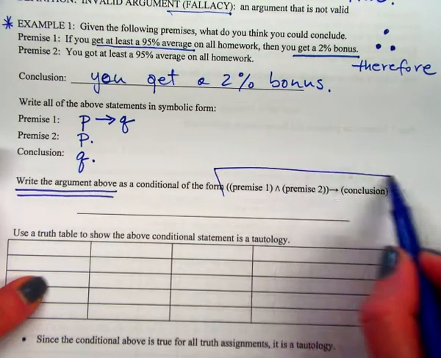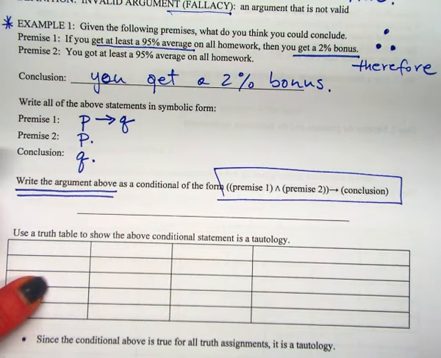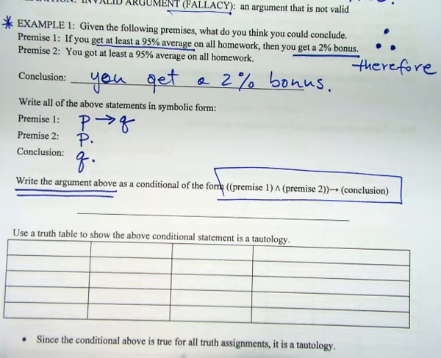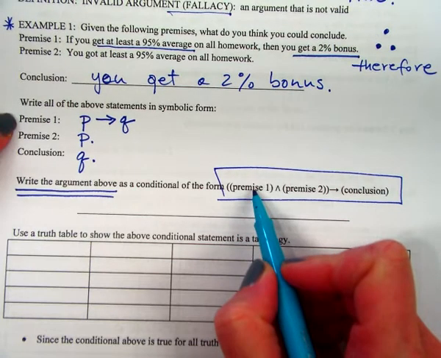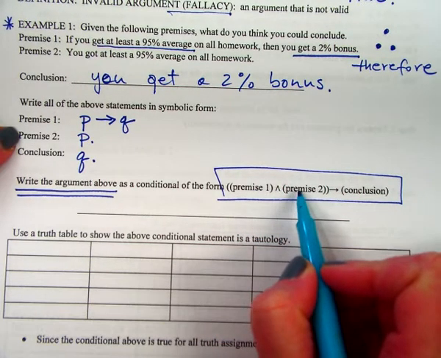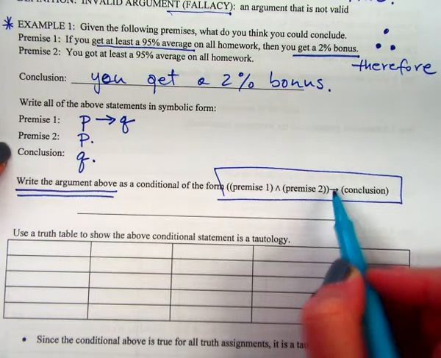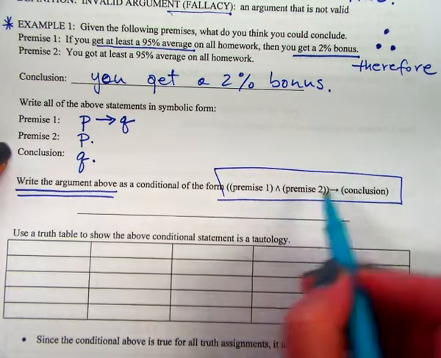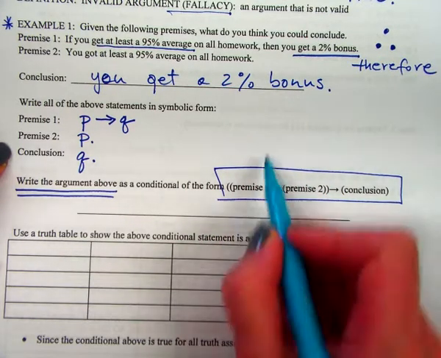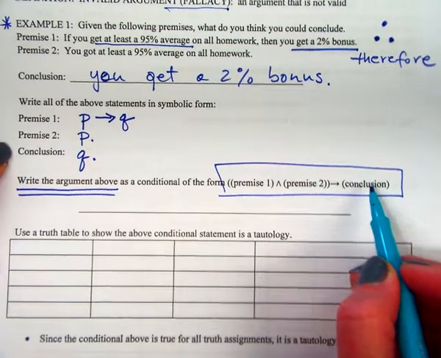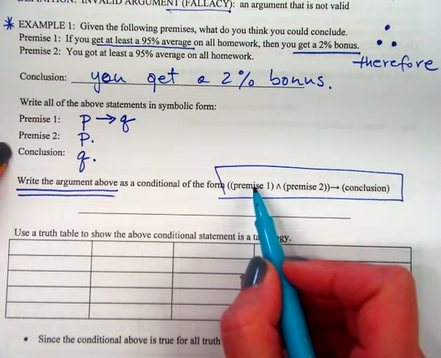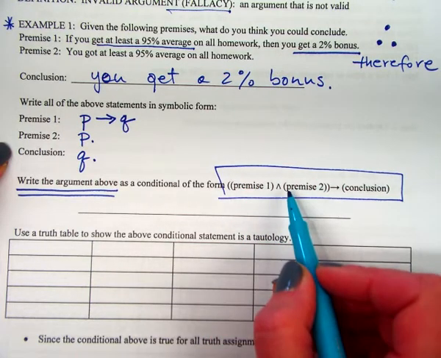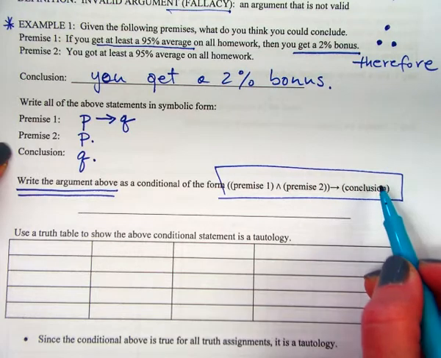This is the formula that I want you to write down. And this is something you can add to your gold sheet. This is something that you'll have to kind of memorize. It's premise 1, and premise 2, and then when it's like this, therefore, it turns into the if and then. If all of this happens, then the conclusion takes place. If I make you a promise, you get 95% on homework, I'll give you the bonus. You actually got the 95% on homework. I am going to hold up my promise and I will give you the 2% bonus.